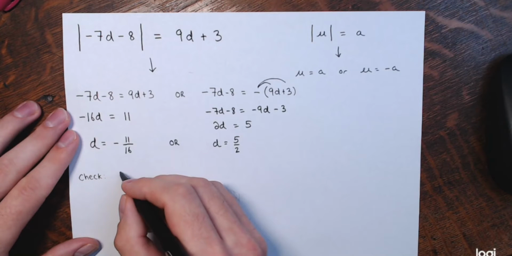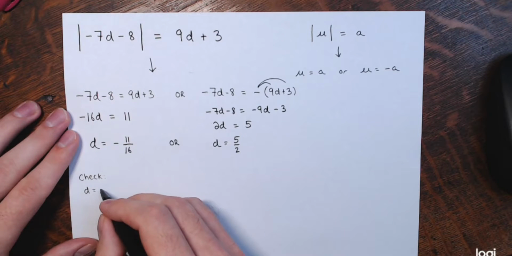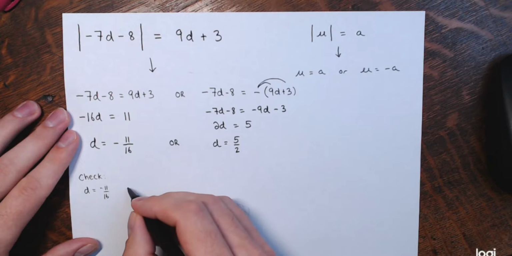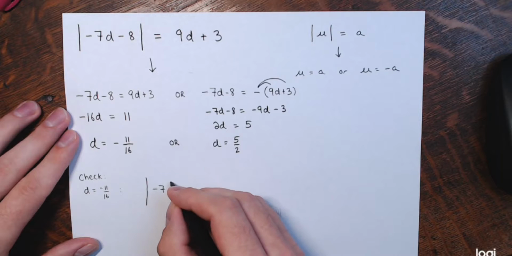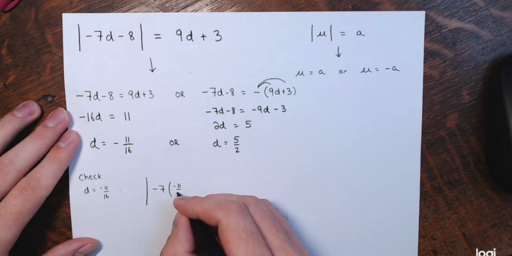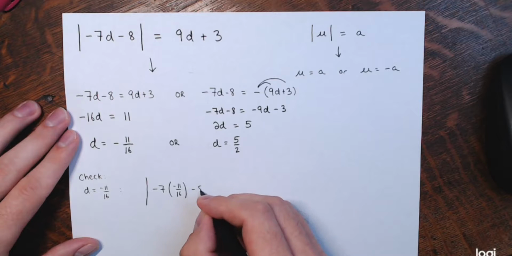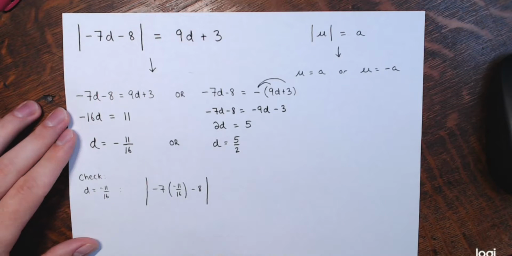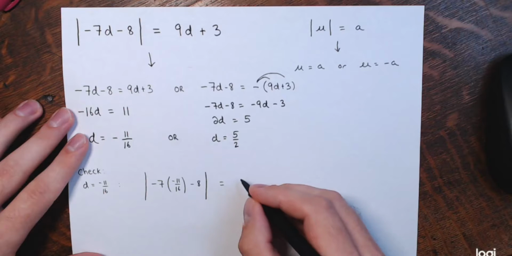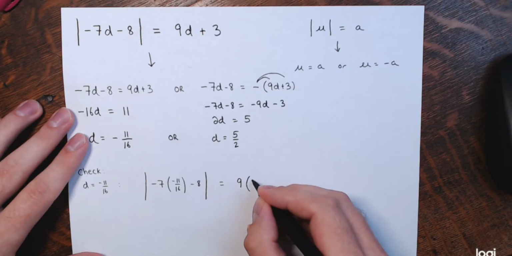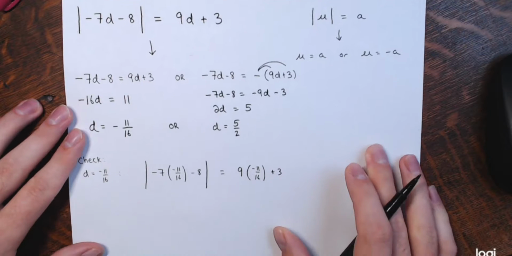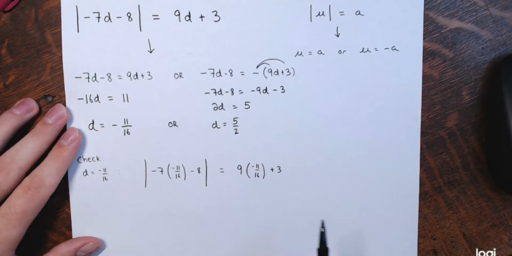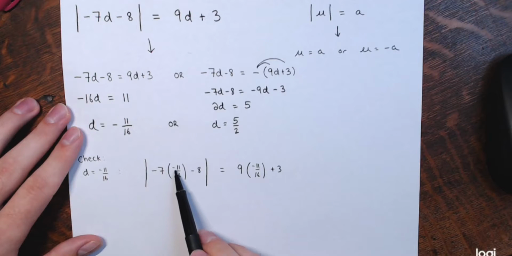So first, let's do d equals -11/16. So the left side would be -7 times -11/16 minus 8, and then the absolute value of all that, equals, and then the right side, 9 times -11/16 plus 3. Now again, I'm going to do things out loud here. This would be 77/16, right? Positive, because it's negative times negative.